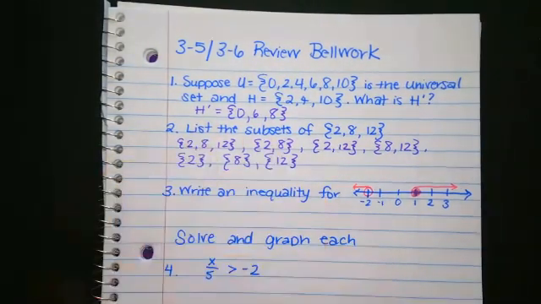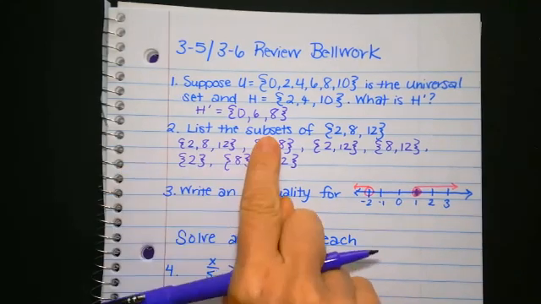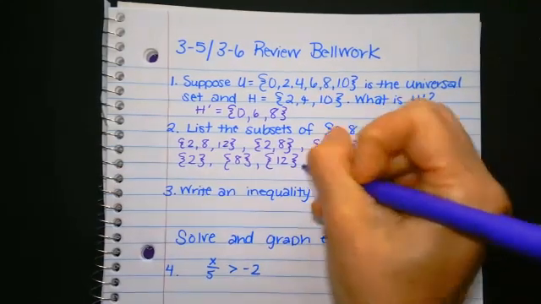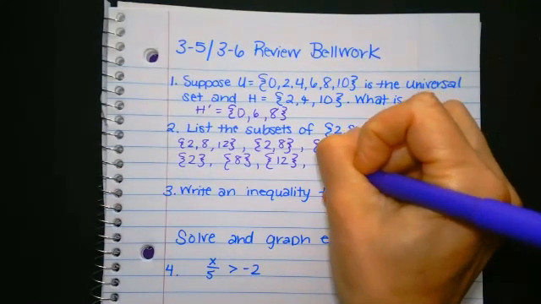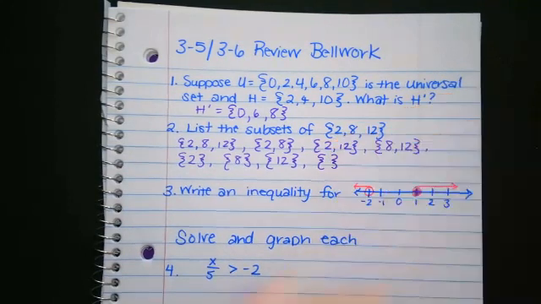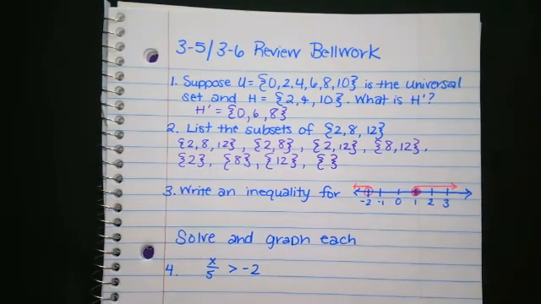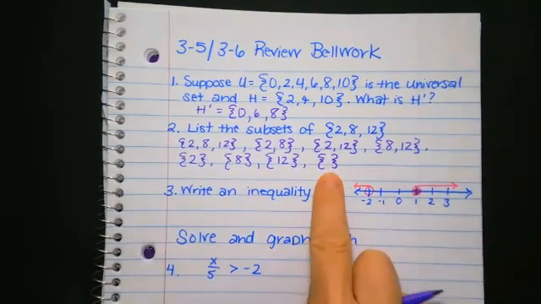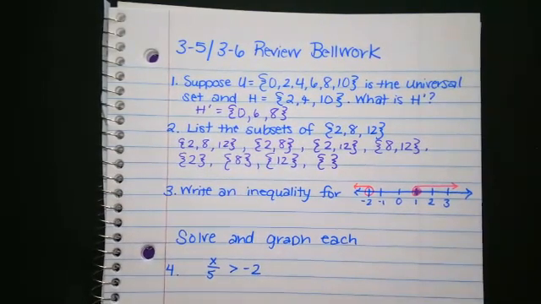Is that all the possible combinations? No, it is not. The most commonly missed combination for any of the subset questions is the last one, and that is the empty or null set. That has to be included in every list of subsets. Okay, good. Don't forget the empty set when you take a test on this.